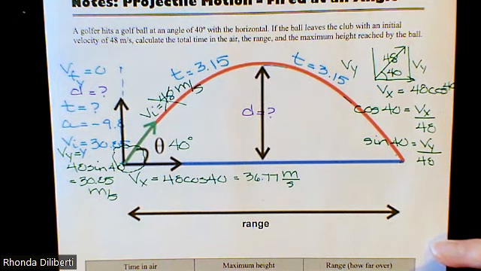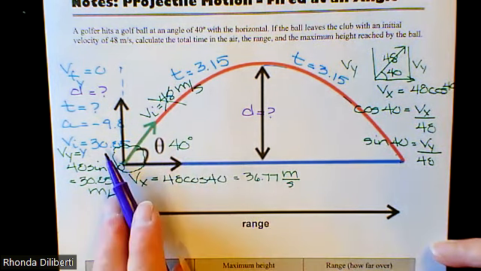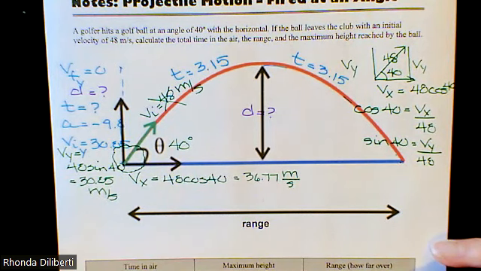So at the top, that's a 0. And the initial velocity in the Y direction is not 48. It is 30.85. So 30.85 squared plus 2 times negative 9.8 times D. So I'm going to move the 30.85 to the other side.